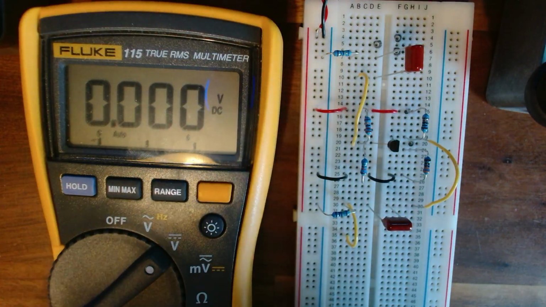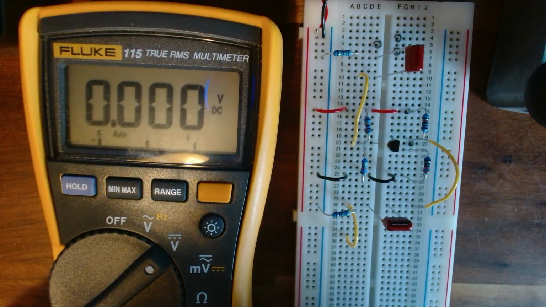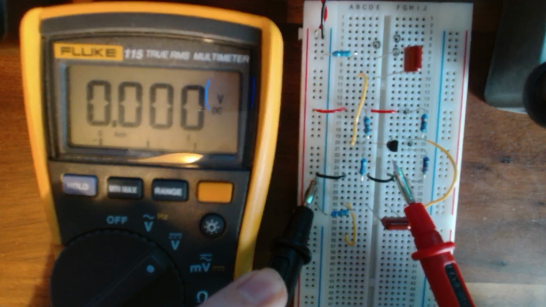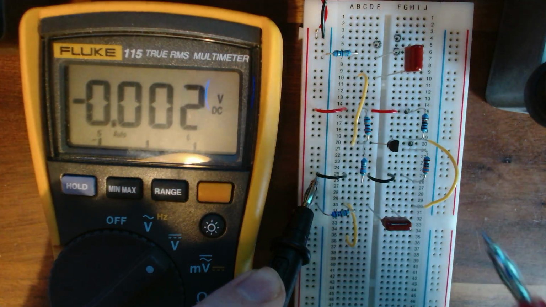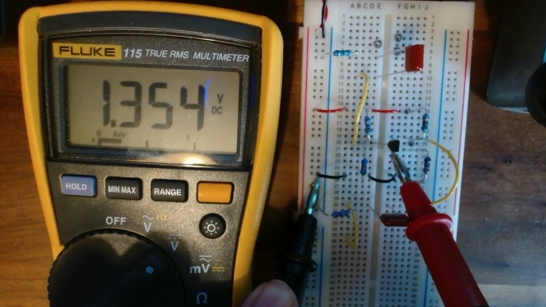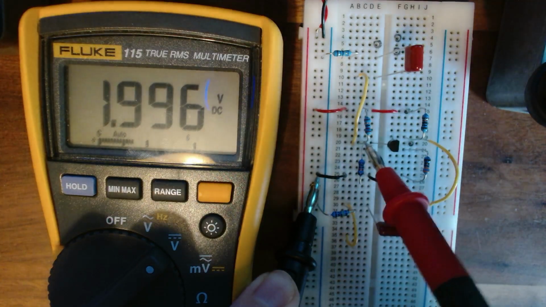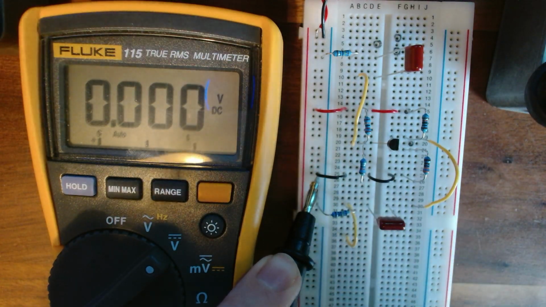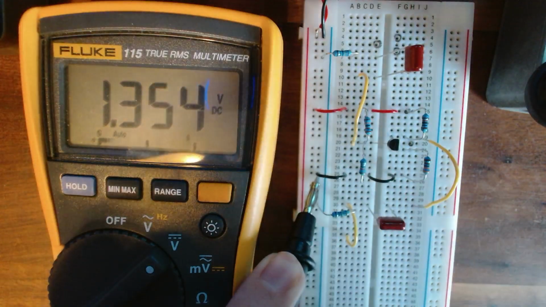So 1.9, 2.1, they're good enough for what we're dealing with. Again, moving across onto pin 2 here, pin 1 here, we should see approximately 1.4. We're getting 1.35, but if you consider our 1.9, that's approximately the same as having 2.1 take 0.6. We're 1.9 take 0.6. That's pretty spot on.